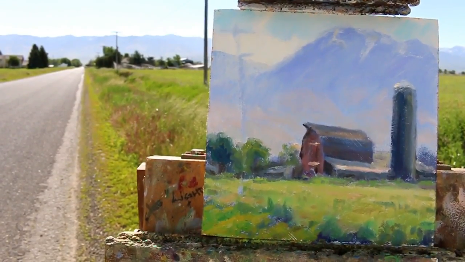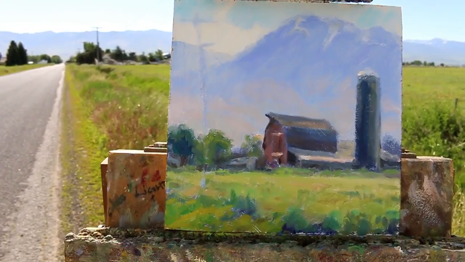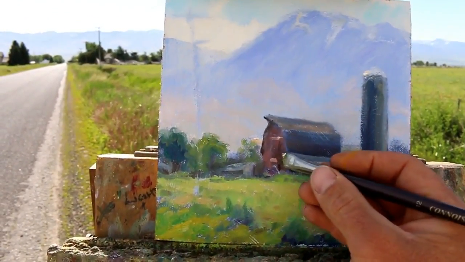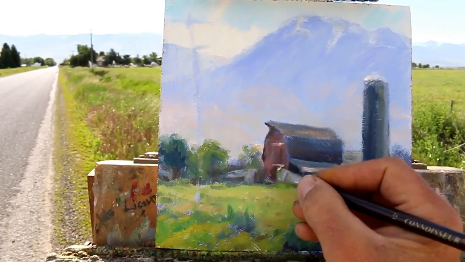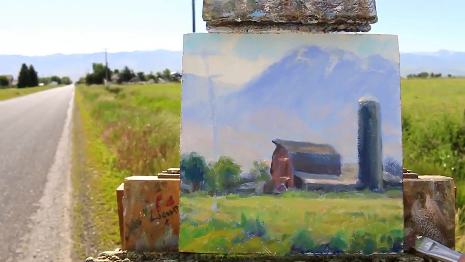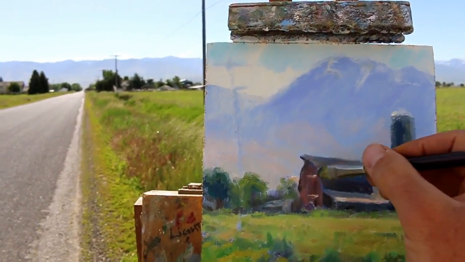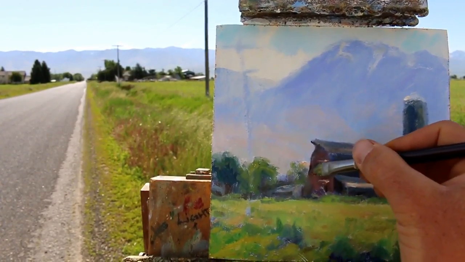I'm not going to show you every single thing that I'm mixing. It's kind of just all the same colors that I was doing before. I'm just trying to fix the edges of things, and the little transitional areas.